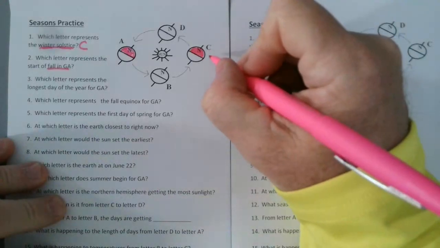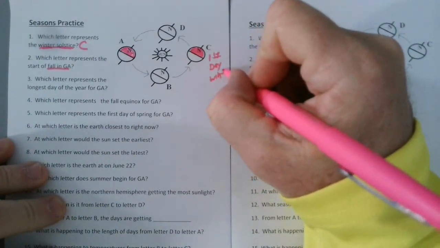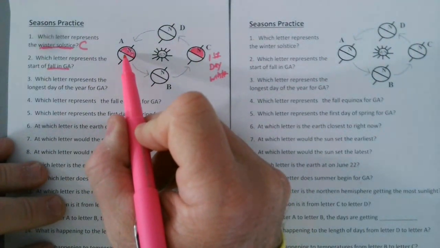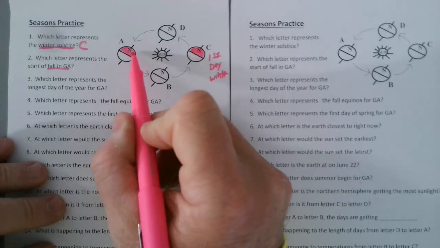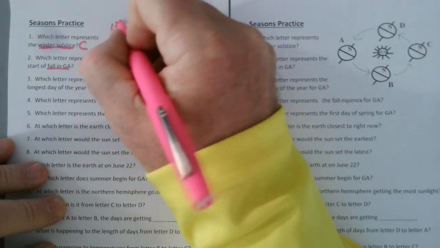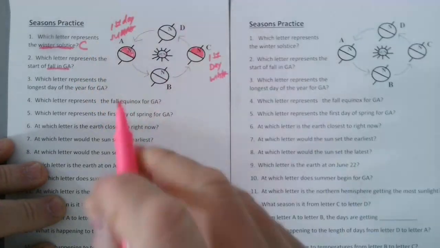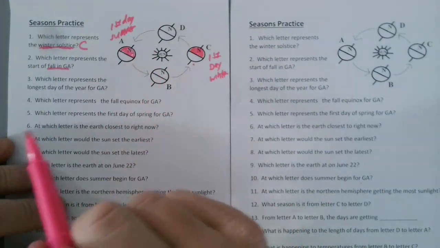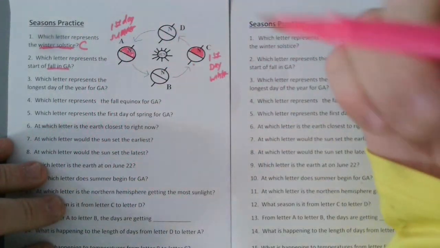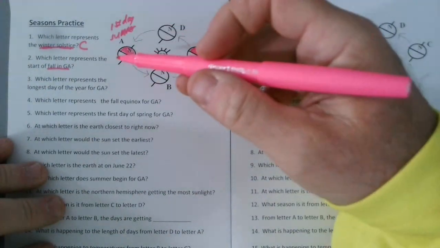Now, which letter represents the start of fall? Now, this gets a little tricky. I'm going to label this the first day of winter. Now I've got to understand that this must be the first day of summer because this is when we're leaned in towards the sun. So I'm going to label this first day of summer. You must identify summer and winter before you do anything else because remember, spring and fall look exactly the same. So we have to go off of summer and winter.